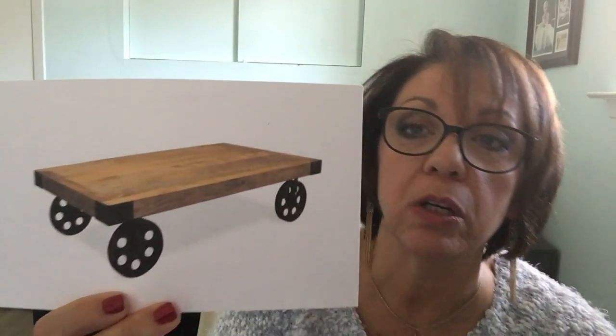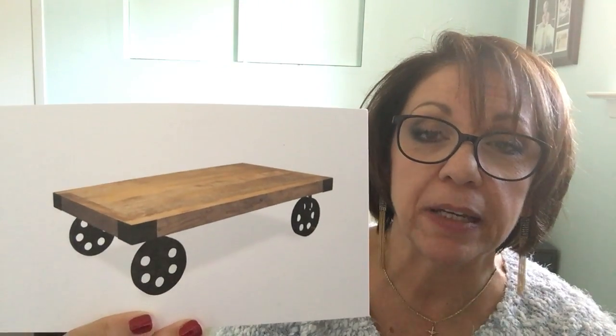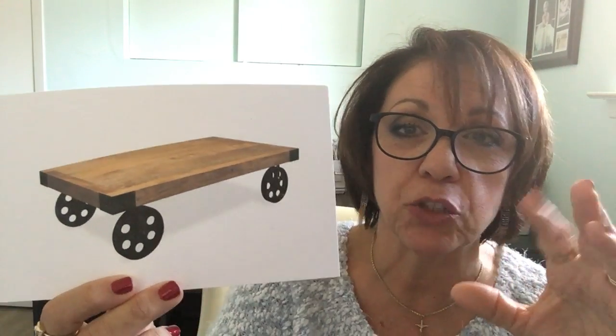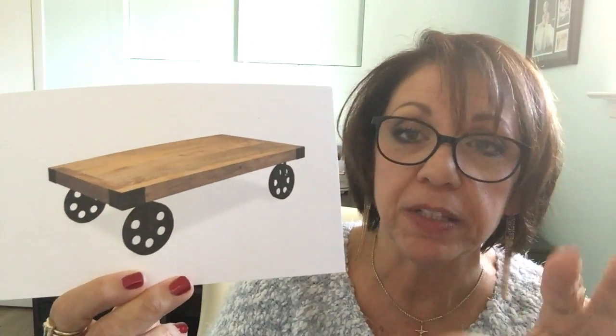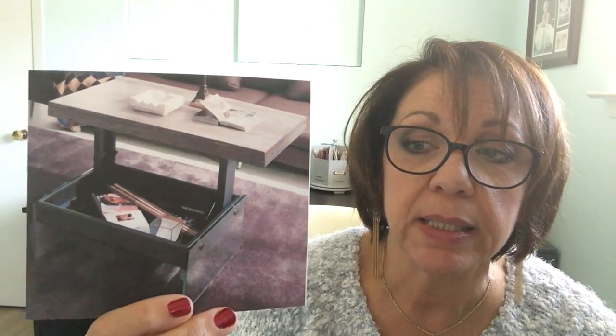Here's another vintage look, right? This has more of a rustic feel. So it's a combination of industrial, vintage and rustic. But again, a very popular look. This one's been making a nice trend in the market nowadays.